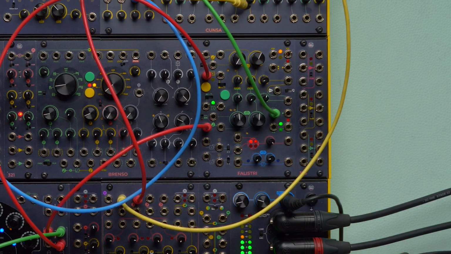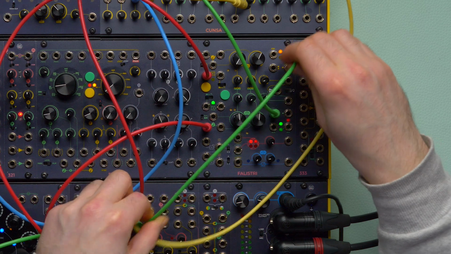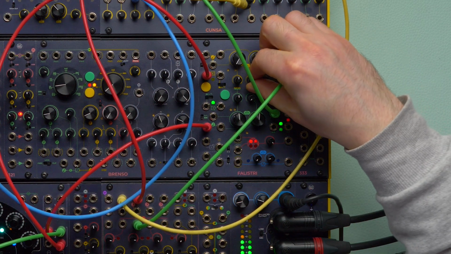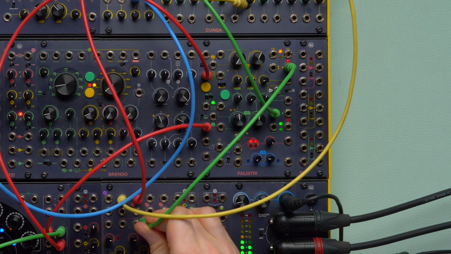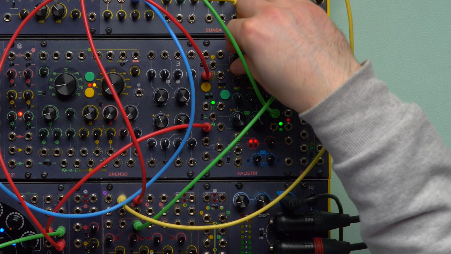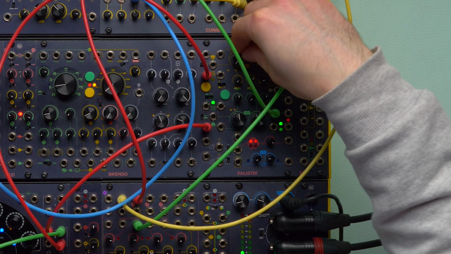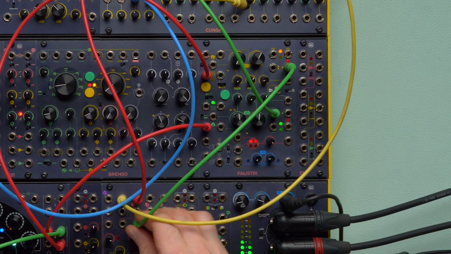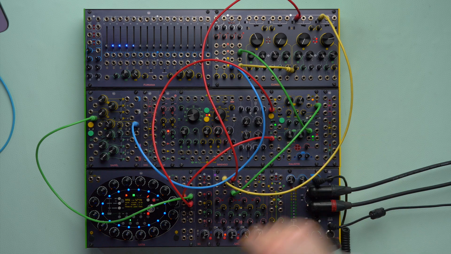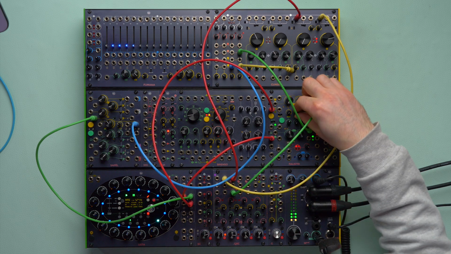I can give it an extra decay curve, so as not to affect the envelope too much. Something like this. And now I have a very good silence at the end.